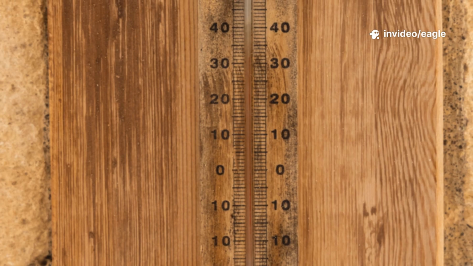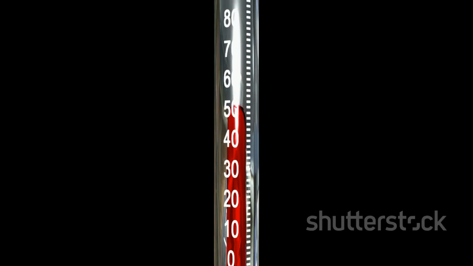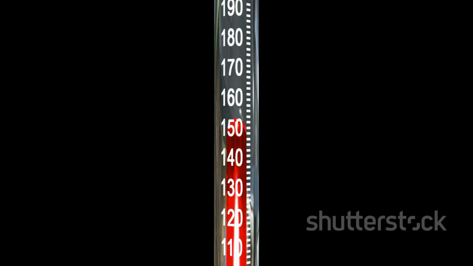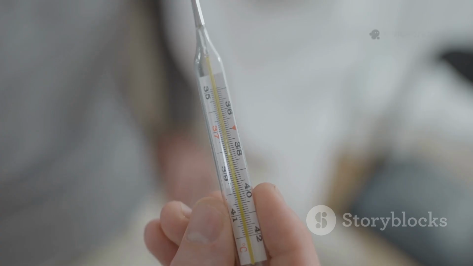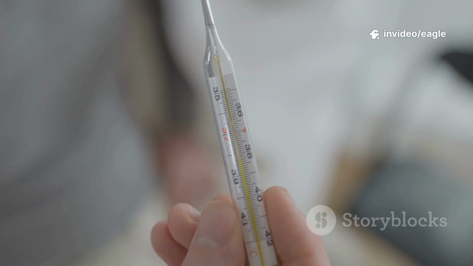A bulb thermometer is one of the three types of thermometers. It uses alcohol with dye to make a liquid that goes up when it's hotter and goes down when it's colder. It has two lines on it with numbers. One measures degrees Fahrenheit, and one measures degrees Celsius.